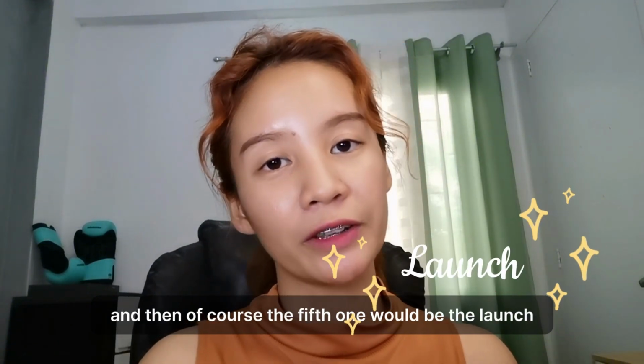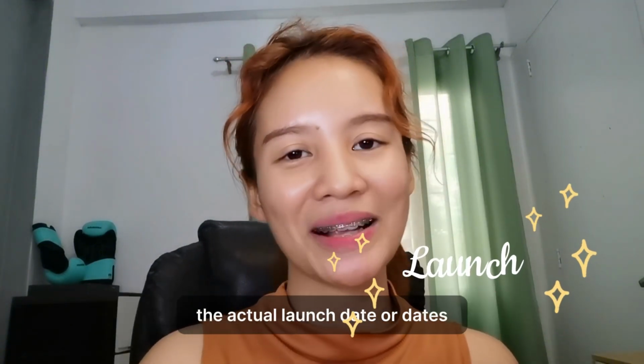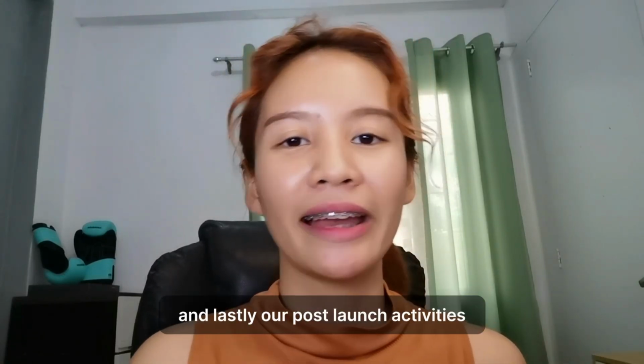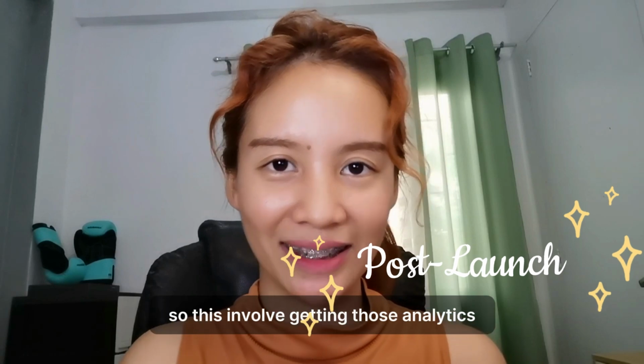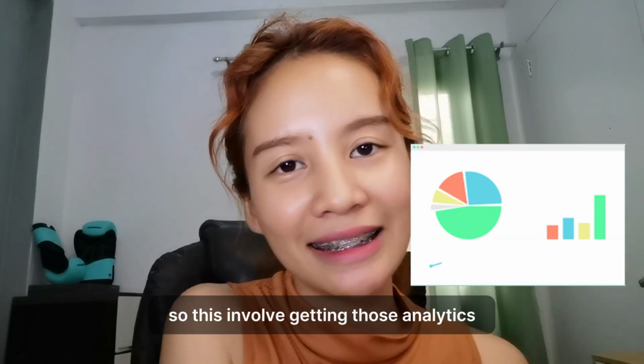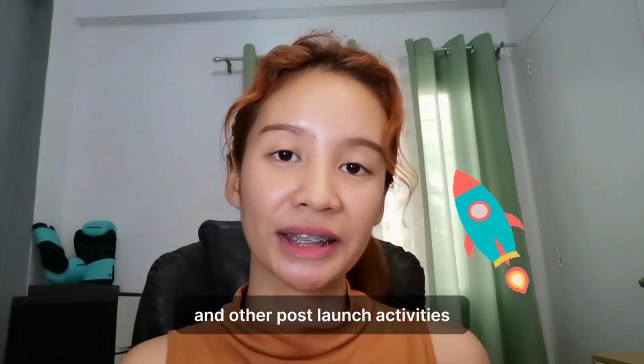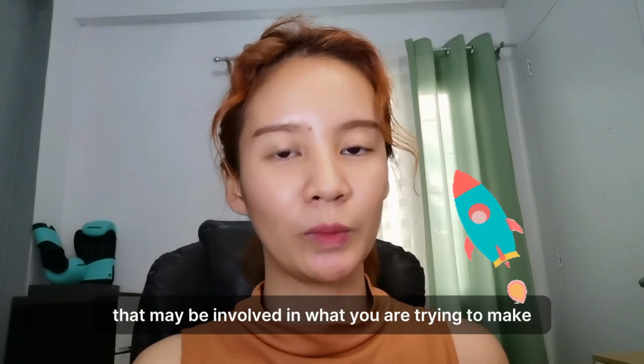And then of course the fifth one would be the launch, the actual launch date or dates, depending on what your project is. And lastly, our post-launch activities. So this involves getting those analytics, maybe preparing for the next phase of the project, and other post-launch activities that may be involved in what you are trying to make.